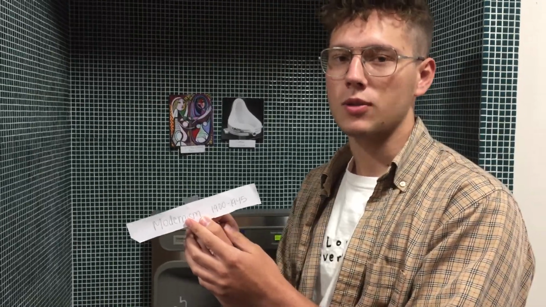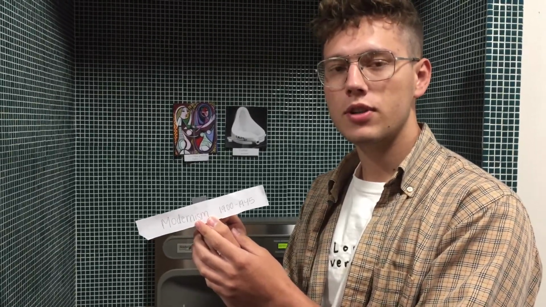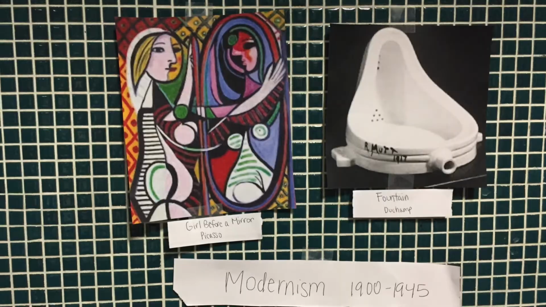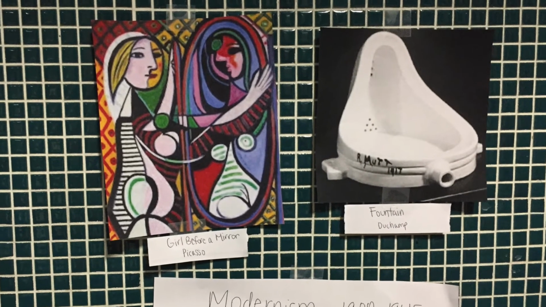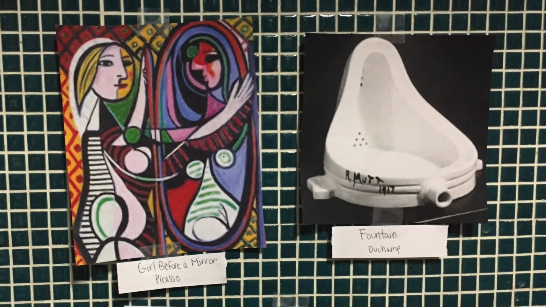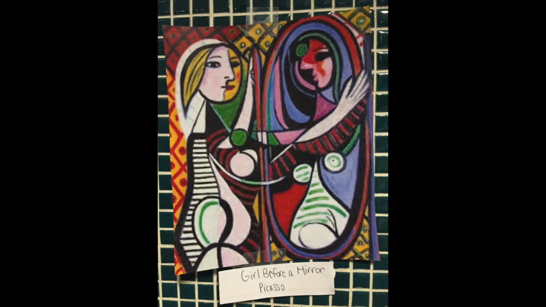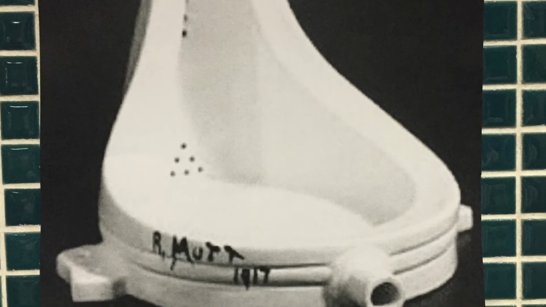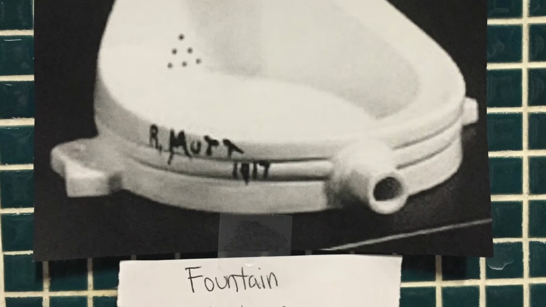Next we have Modernism, which spans from 1900 to 1945. Experimentation, individualism, no more rules. These are the traits of the art of modernism. We see bold experimentation in Girl Before a Mirror by Picasso and the breakdowns of shape and time. Absurd is the word in Dadaism, the peak being Duchamp's The Fountain.